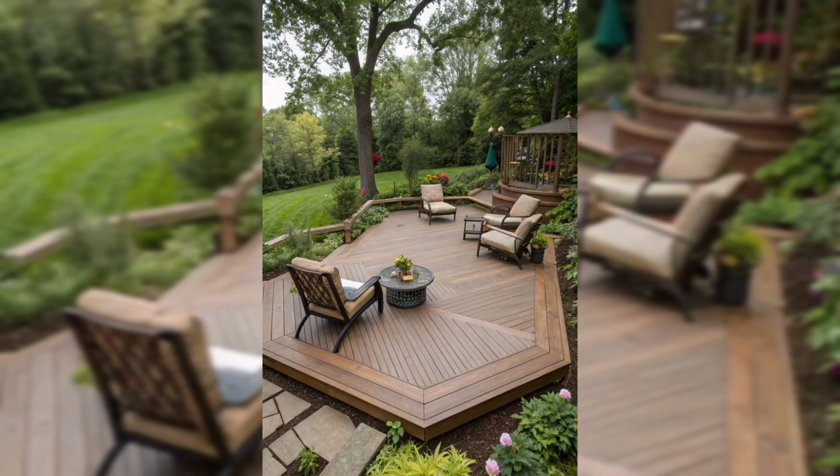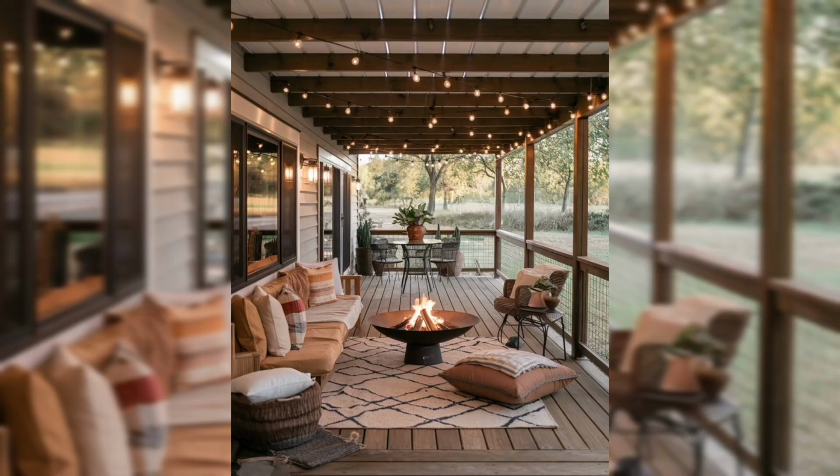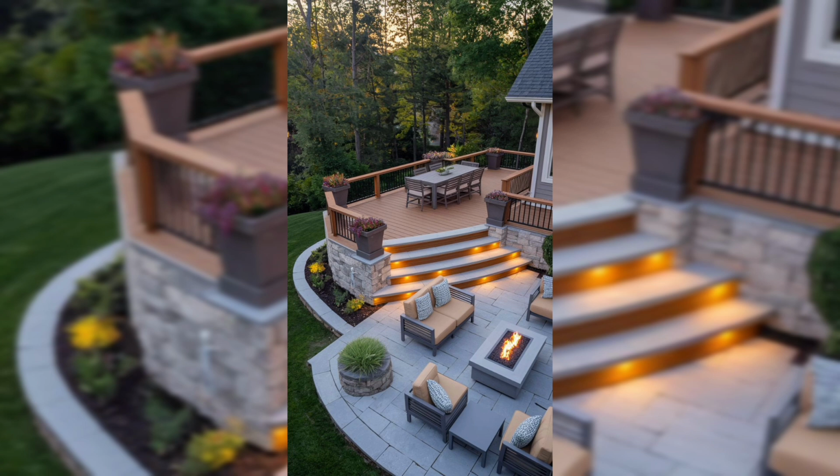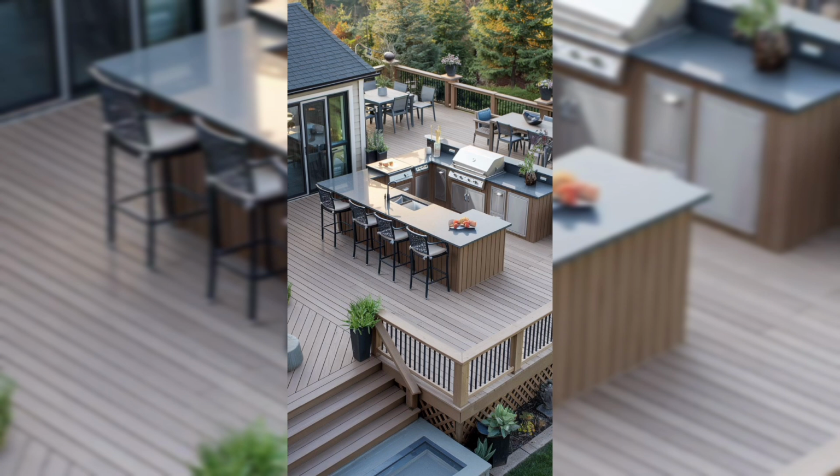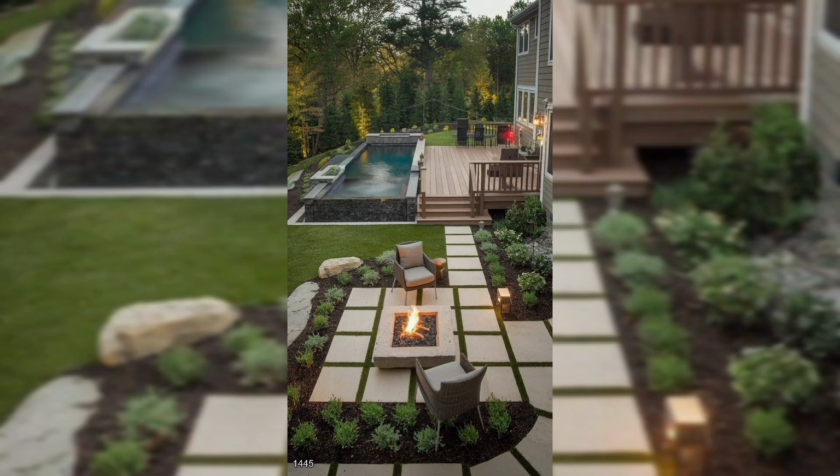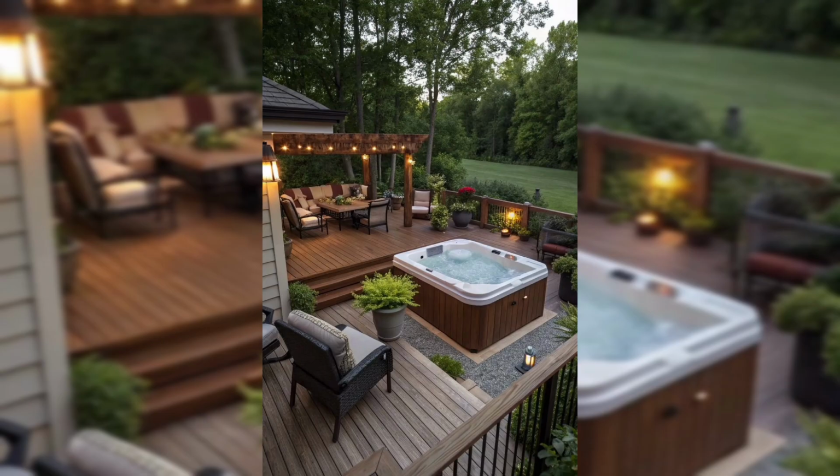With space and steps, the base design is promo and code check. Check local building codes and requirements before you start construction.